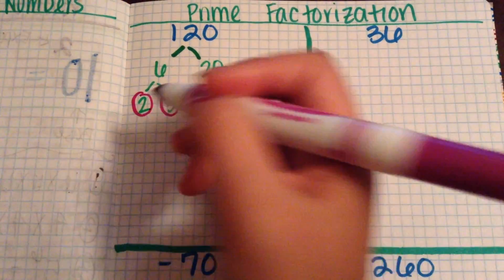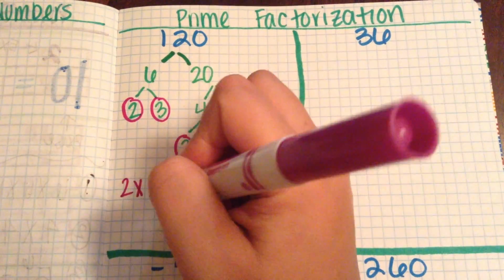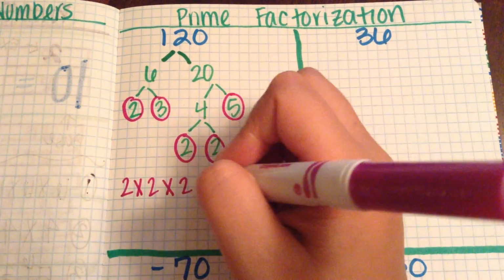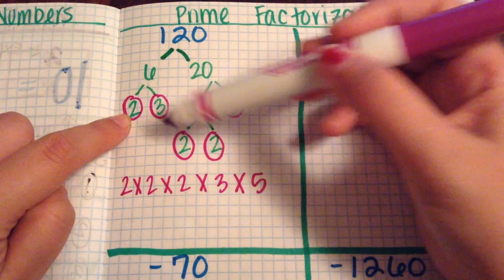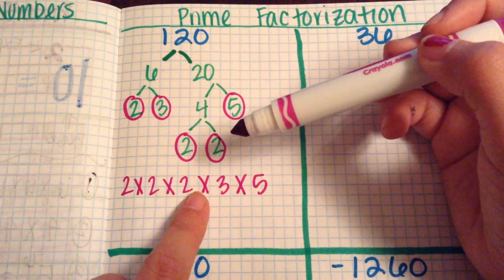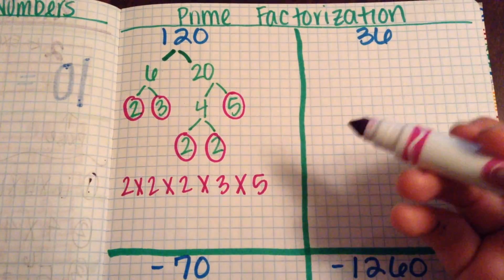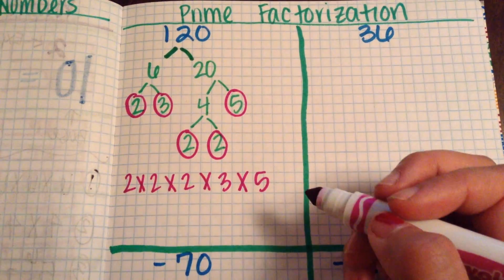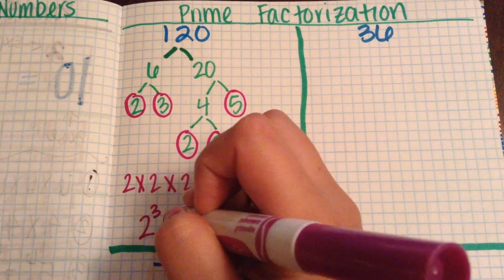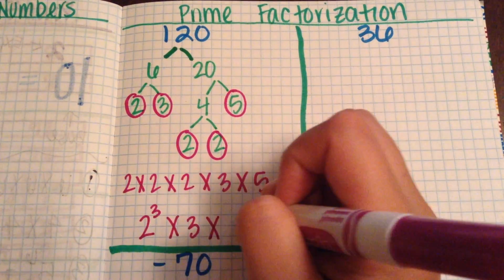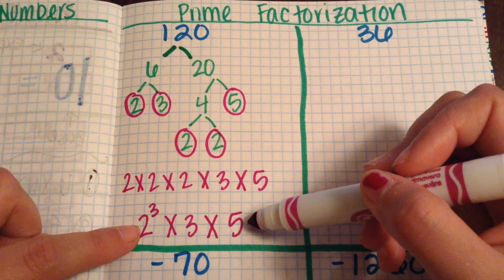So I'm going to write my answer: 2 times 2 times 2 times 3 times 5. Okay, so if you notice, I have three 2s. So I have 2 times 2 times 2. Then I have one 3 and one 5. Okay. Now, another way I can write my answer is with exponents. So 2 to the 3rd power times 3 times 5. Okay? So we have our answer in factor form, and this is exponential form, okay?